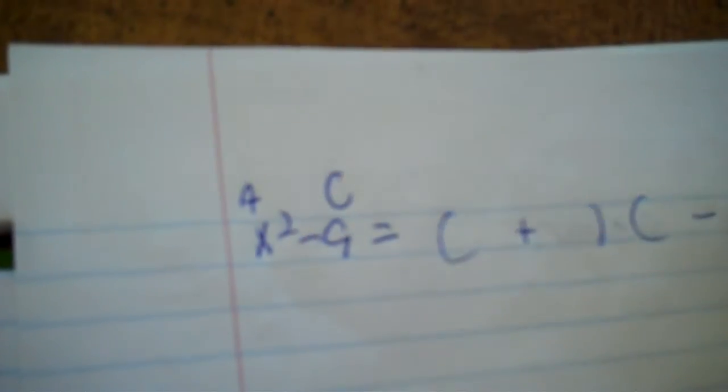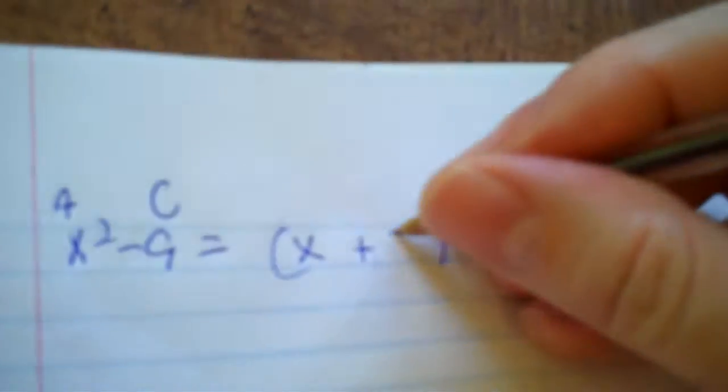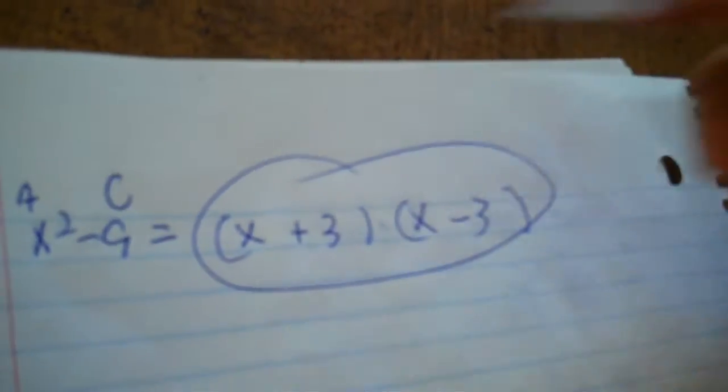Now x to the second is x times x. Now 9. What times itself is 9? Well, if you look at this little diagonal, you see that diagonal yellow line? Those are all your perfect squares, and 9's on there. That's 3 times 3. So 3, 3, and that's the answer. Okay, that's all you have to do. Okay, next problem.